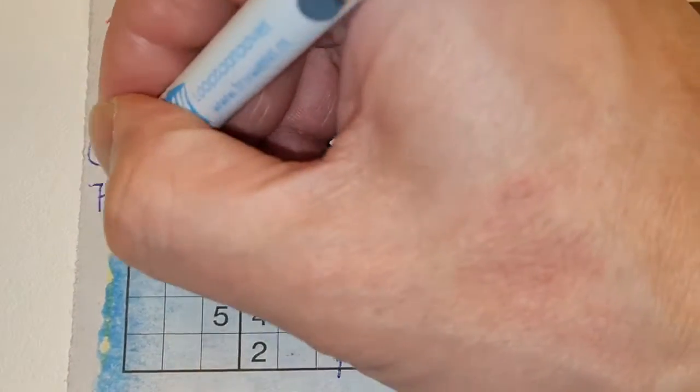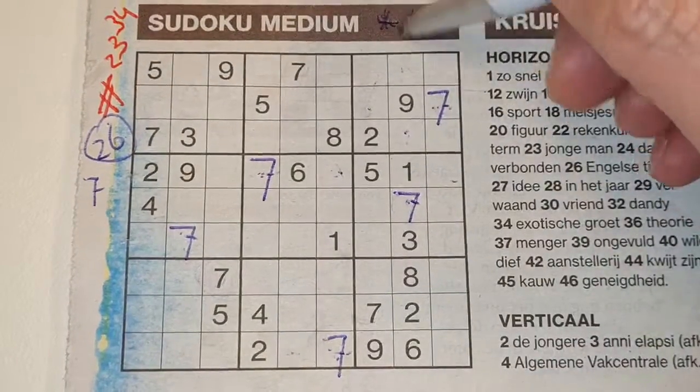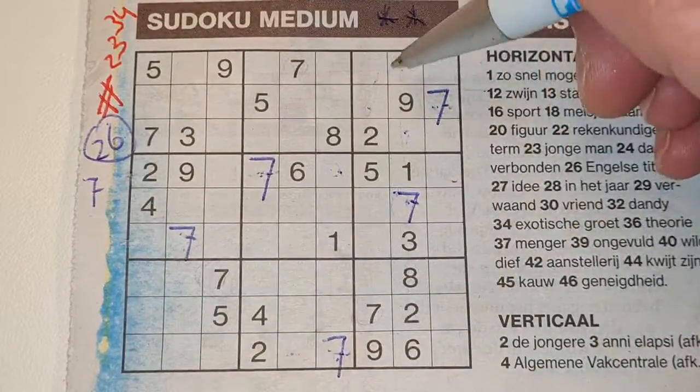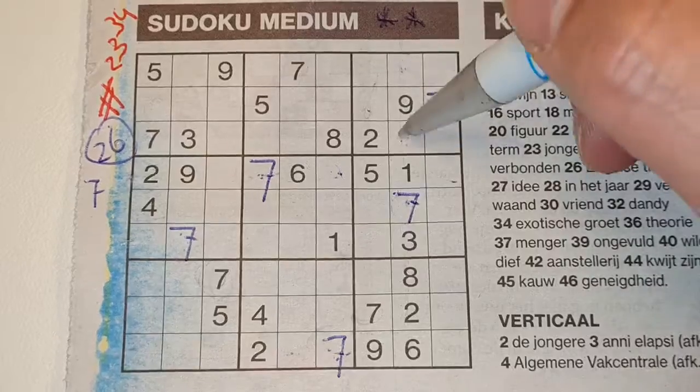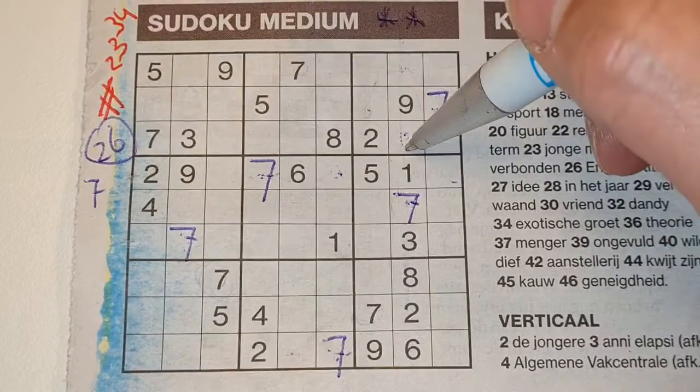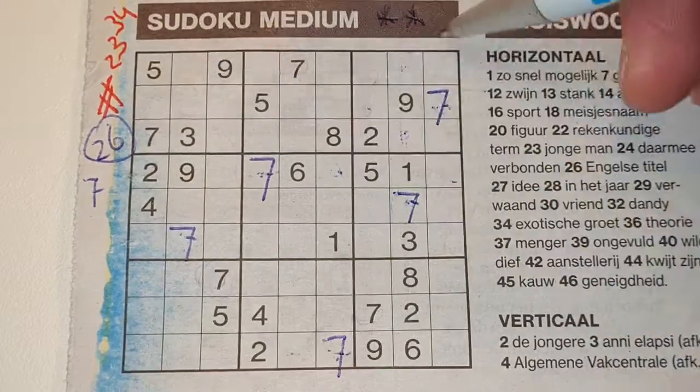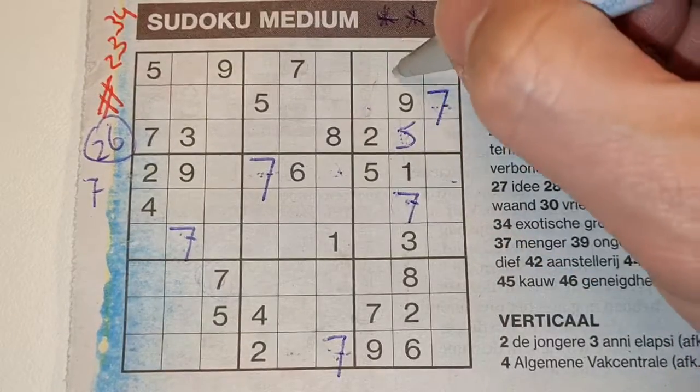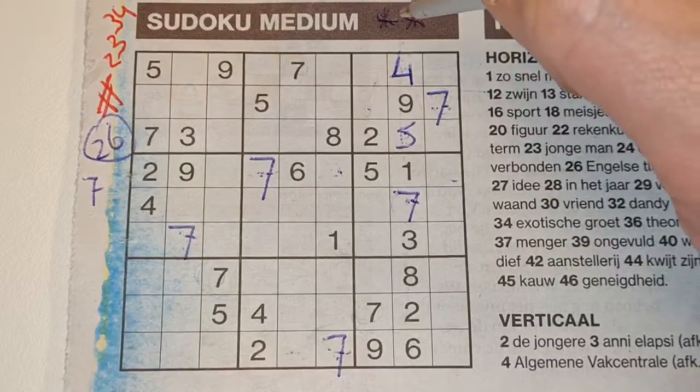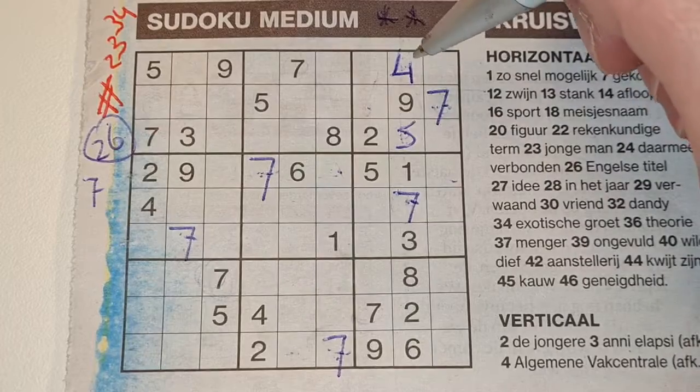Digit number 1, number 7, all right. So now we have 2 numbers missing in this column. The missing numbers are the 4 and the 5. We see there 5, no 5 there, 5 should be here, and the 4 goes there. All right.